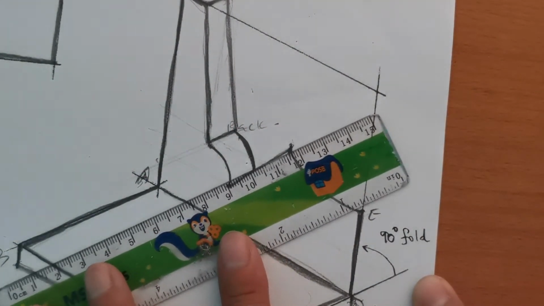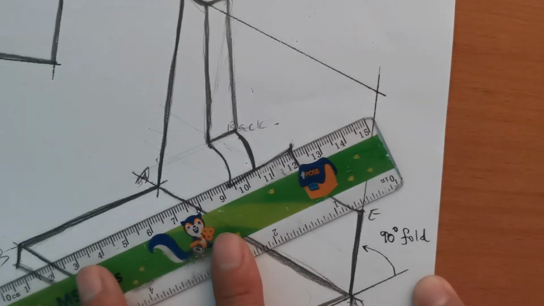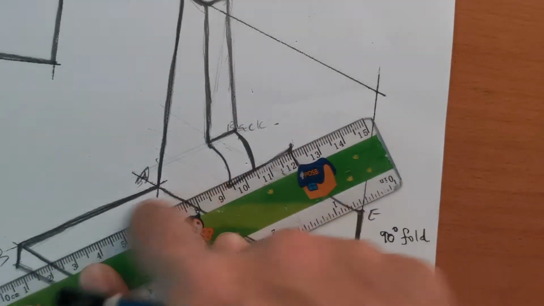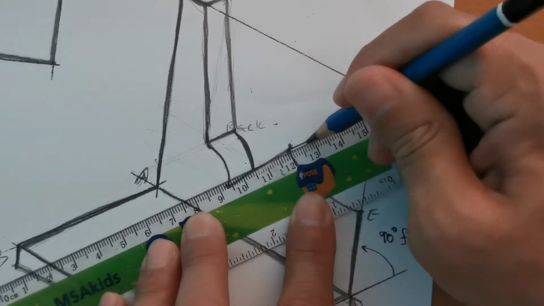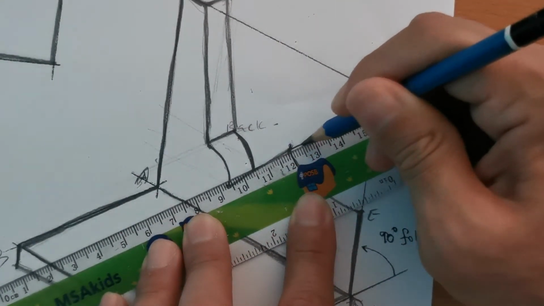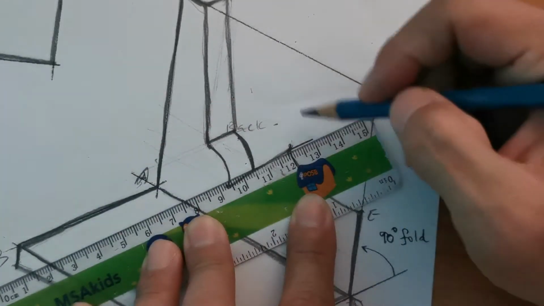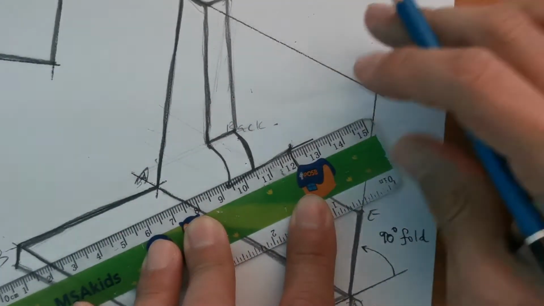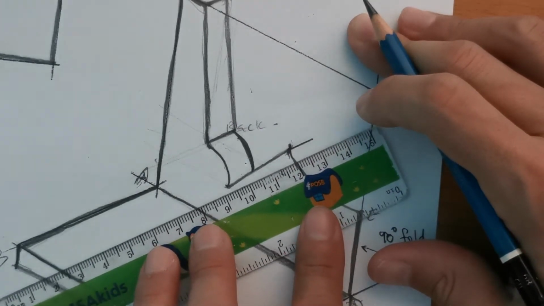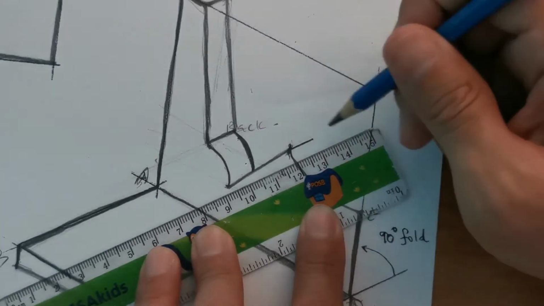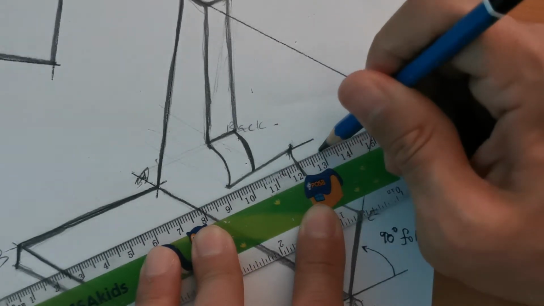This time round I start with 12 again. I put it down here. Is my ruler parallel to this? Yes, it's parallel to this, because the line that I draw down here needs to be parallel to this line. So 10 mm again. Then I move along the ruler. 10 mm, I put a dot again.